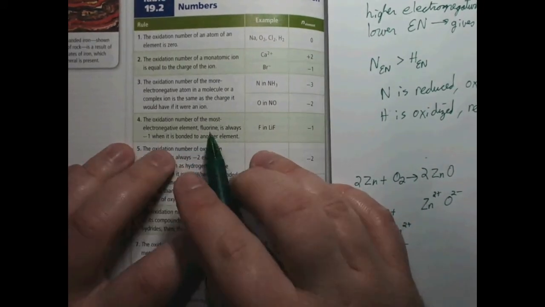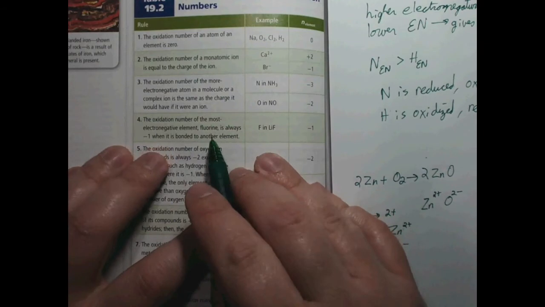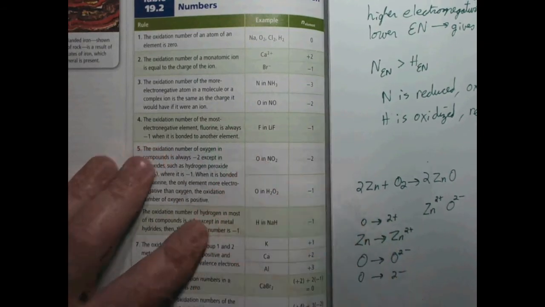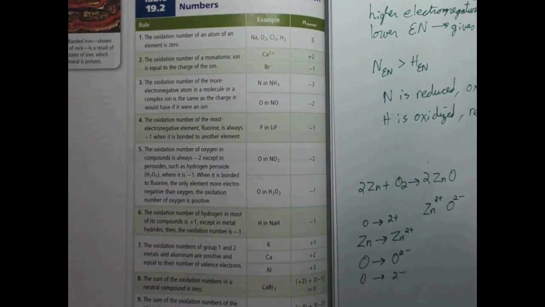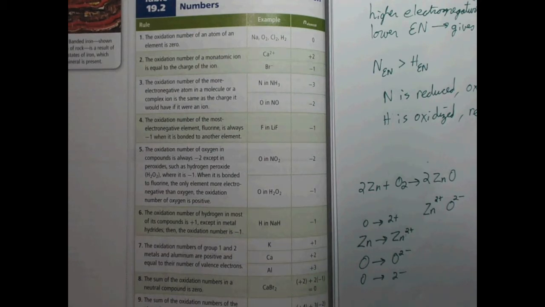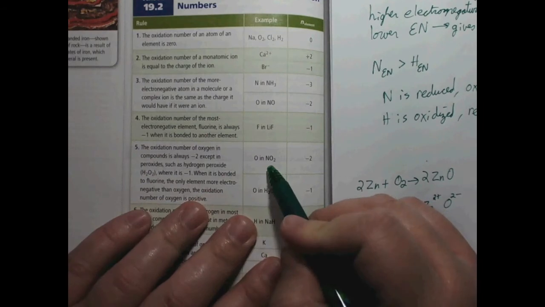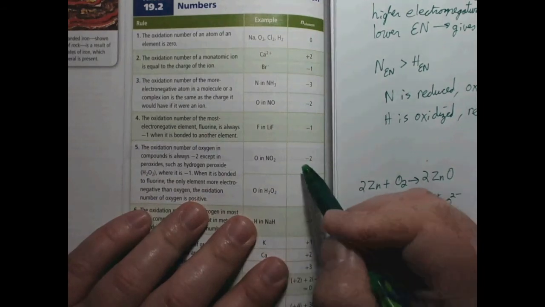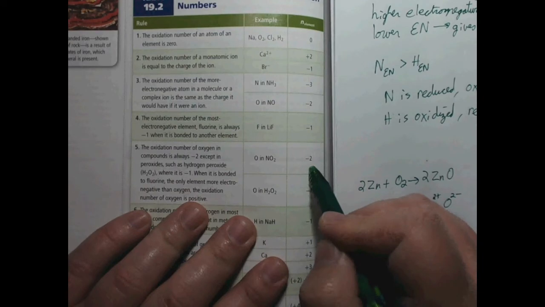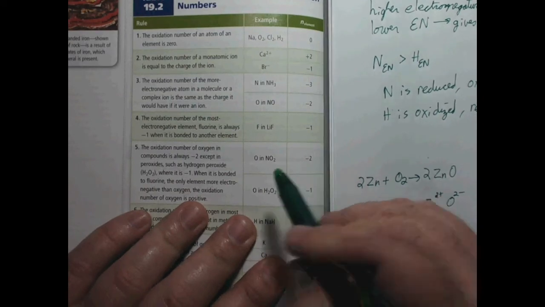So the oxidation number of the most electronegative element, fluorine, is always -1 when it is bonded with another element. Always. Simple as that. Oxidation number for oxygen in compounds is always -2, except in peroxides, such as hydrogen peroxide, in which it is -1. Okay, so those are your differences here. This is nitrogen dioxide, NO2. Oxygen in there is a -2 charge. Okay, let's look at that one.